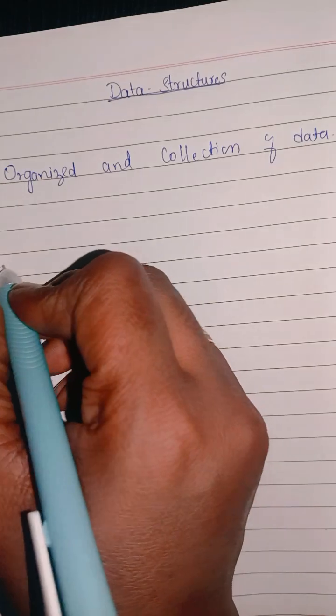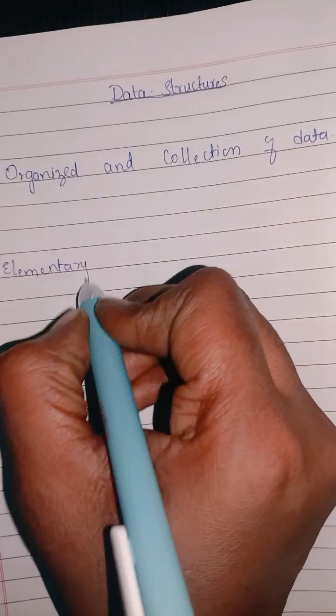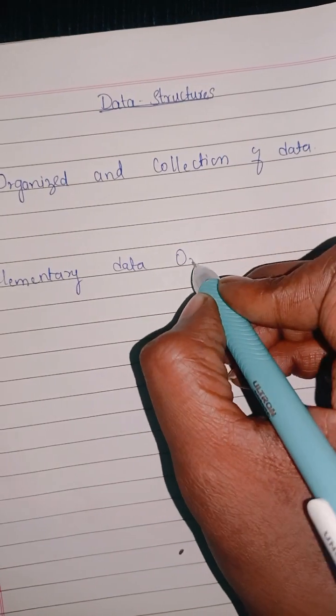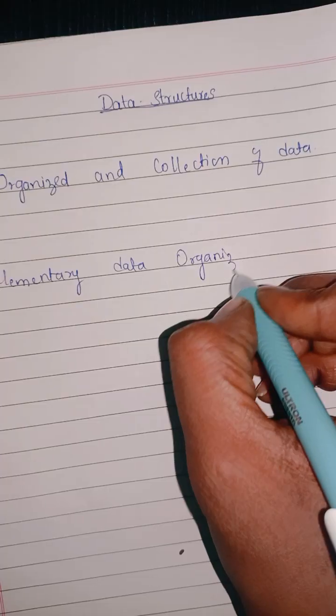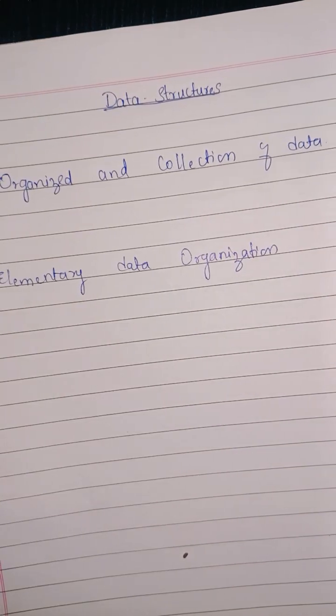Next, we move on with the elementary data organization.